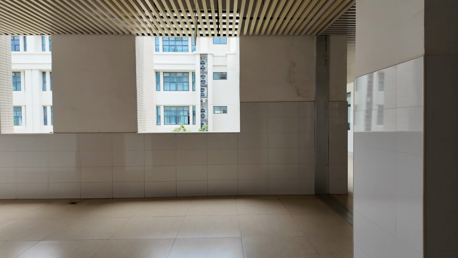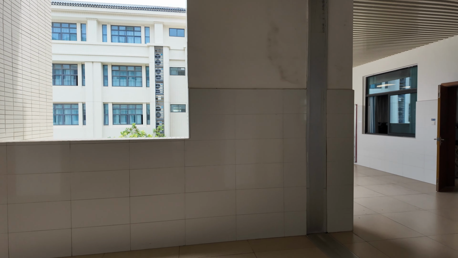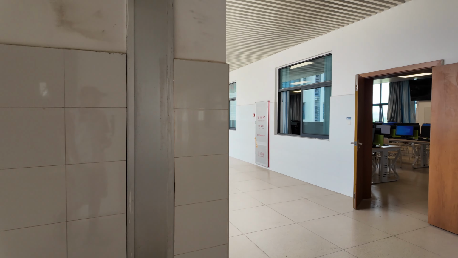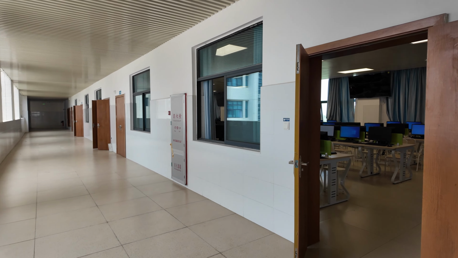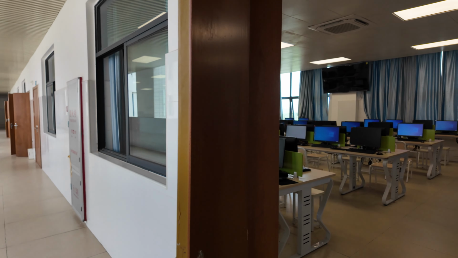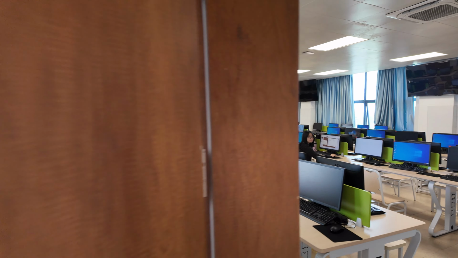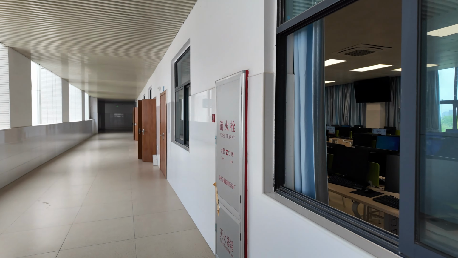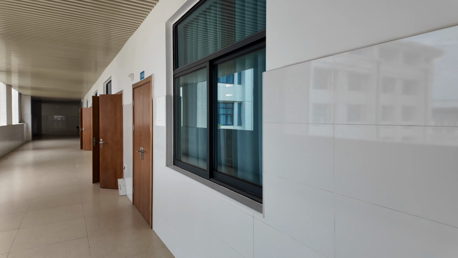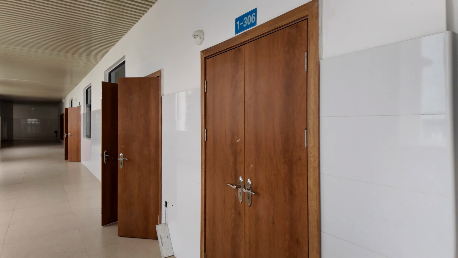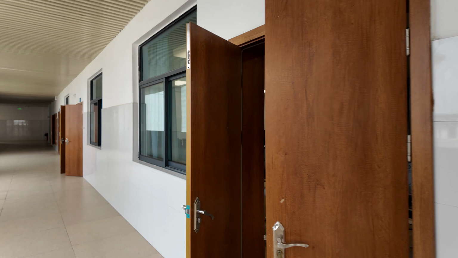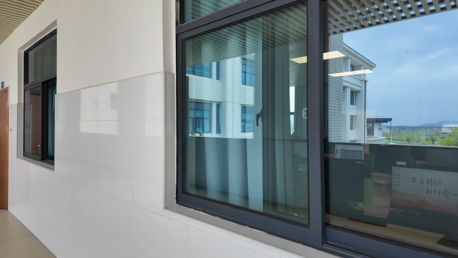The classes on the ground floor, they actually have a different, here we have one of the computer labs open. So it's full of computers in here. And we'll duck down the front of the class. So we have maybe 6 classrooms like this, which are full of computers.